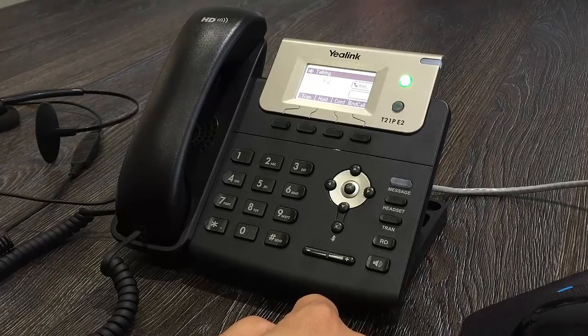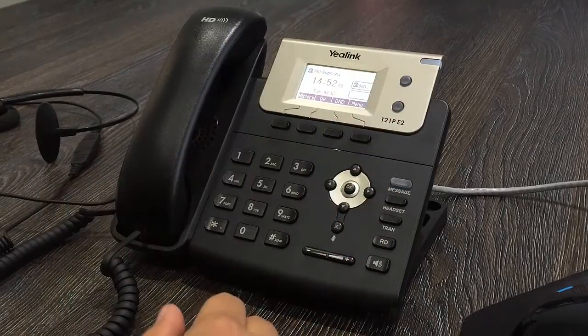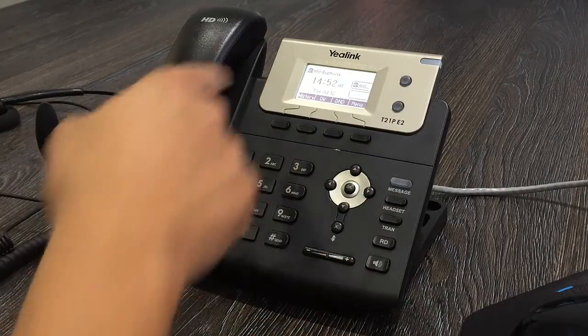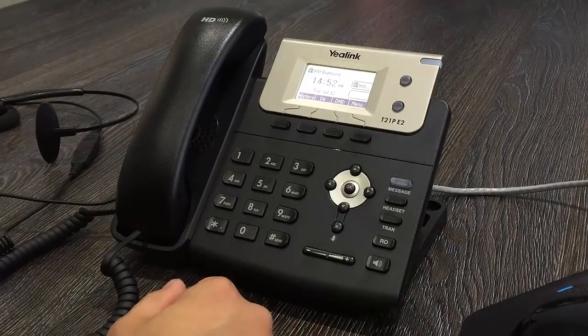Unconditional call forwarding for extension 900 is set to 202. That's it. So that call forward is immediately activated. When I call through to 900 now, extension 202 will receive the call.